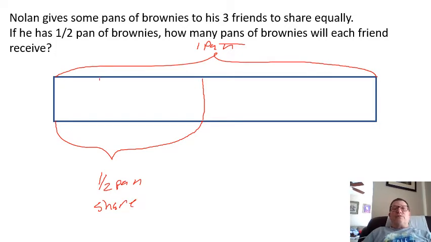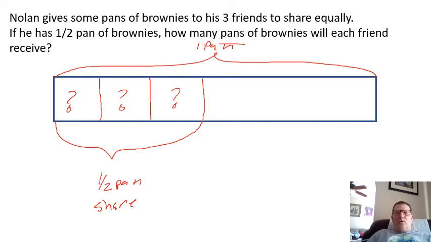Now, he has 3 friends, so we're going to split this pan into 3 sections. And the question is how much does each friend get of the pan? Well, we know it's 1 piece, but we don't know what the denominator is because we only split up half a pan. We have to split up the other half a pan to find out how much of the whole pan they got. And now we can see that, when we count up 1, 2, 3, 4, 5, 6, they would have got 1/6 of a pan.